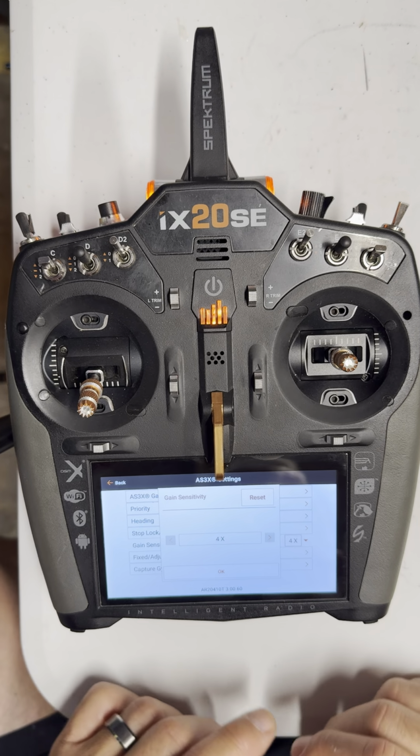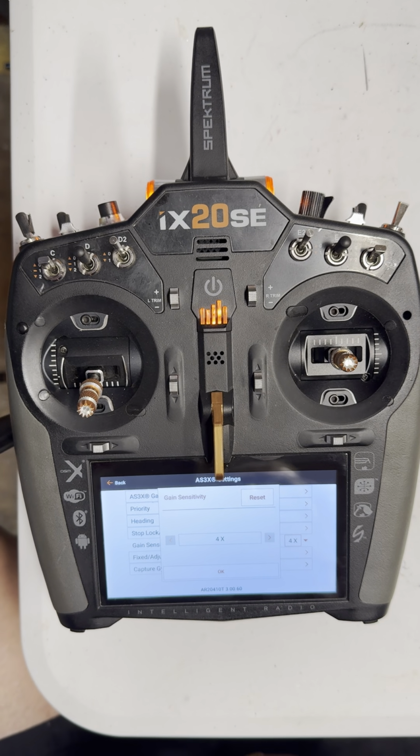A 4-time multiplier is also there, very rarely used. I've used it on some bigger 3-meter stuff because there's not much travel in the slower rates. I've used it in a Renegade. We've used it in a Desperado.